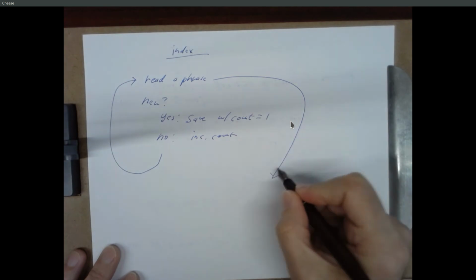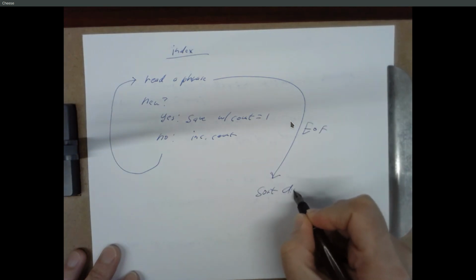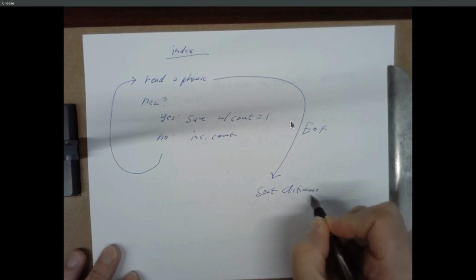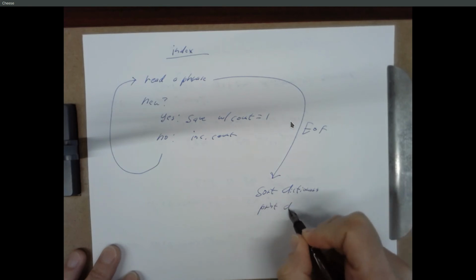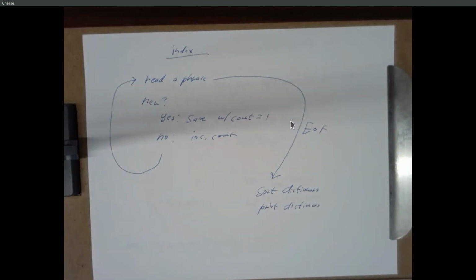Okay, when we get to the end of the file, sort the dictionary and print the dictionary. Hey, there's your whole program. We're done. It's like 6 lines of code.